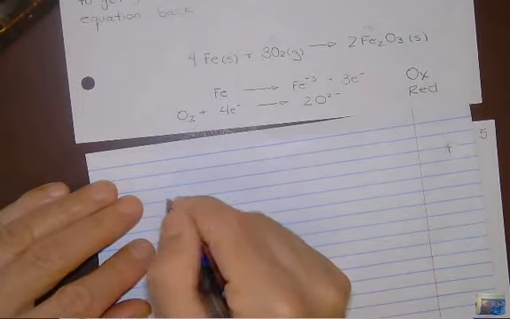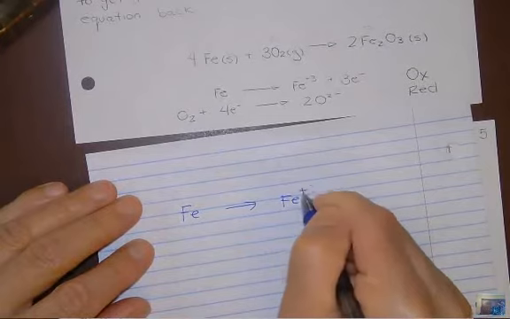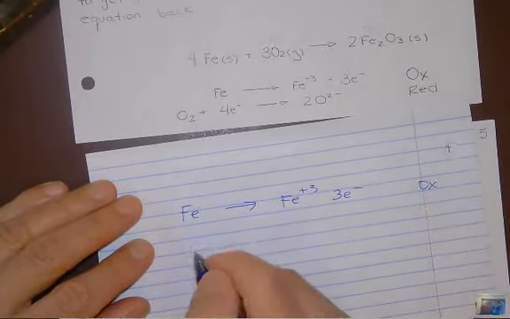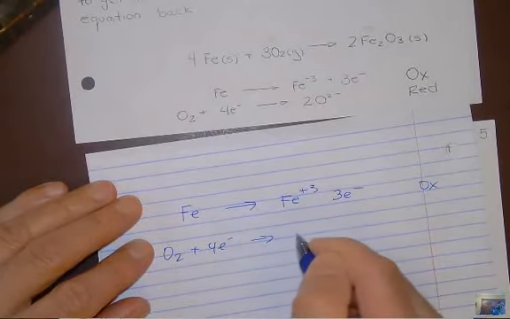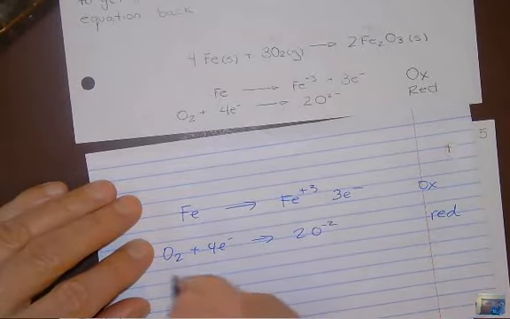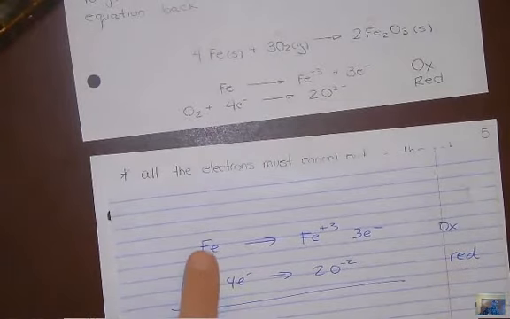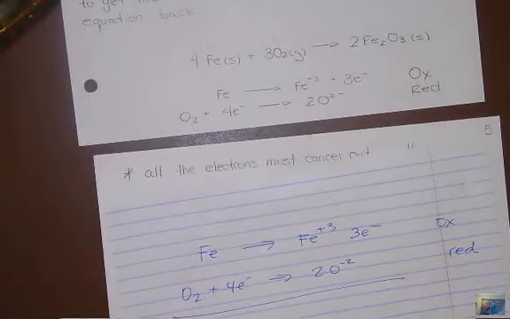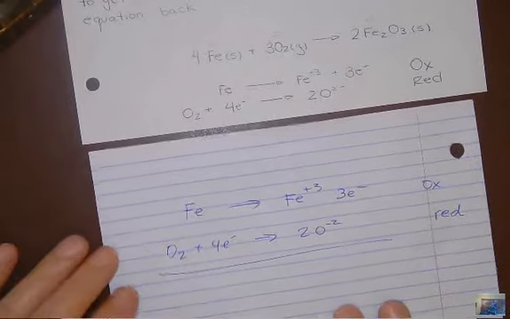So back here, I had my Fe goes to Fe plus 3 and 3 electrons, right? And we said that's oxidation. And then here I have my O2 plus 4 electrons go to 2 oxides, and that's reduction. Okay. Well, from a first glance, I should be able to do it just at 6. I don't see why I have to go to 12, so let's see what happens with that.